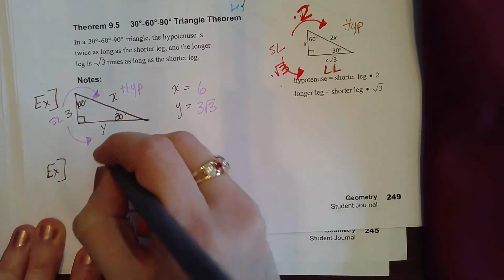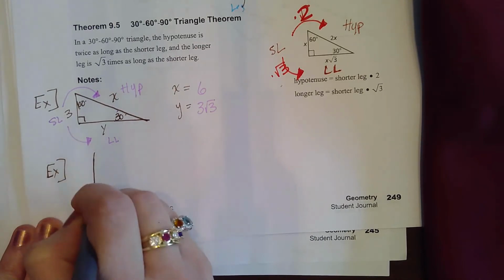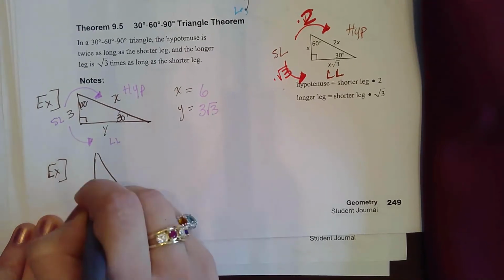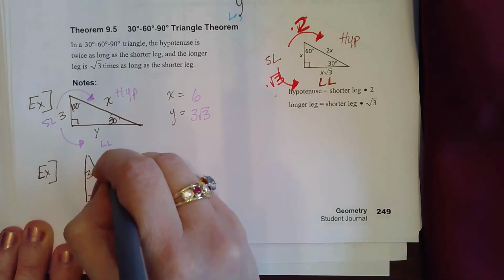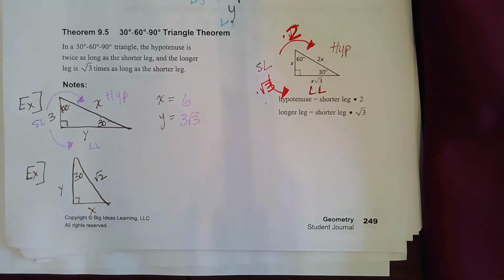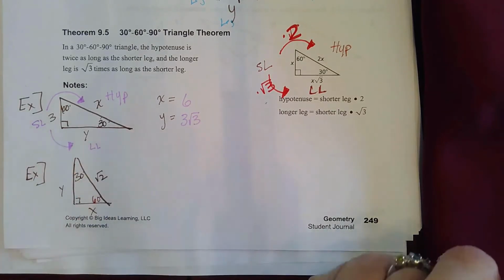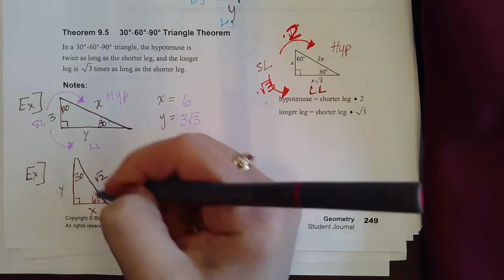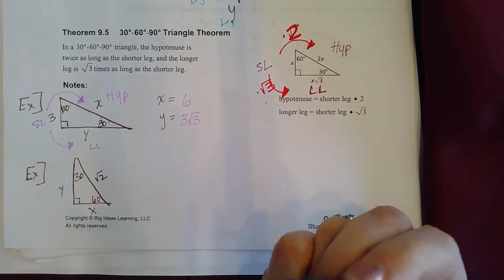There are a couple that get a little bit more challenging, so let me give you different scenarios here. I'm going to give you 30, I'm going to tell you this is root 2, this is y, and this is x. First and foremost, I gave you that this is 30 degrees, so we should know that this angle has to be 60, right? Because in order for this to be 90 and this to be 30, there's only one possible numeric value to have that equal 180.